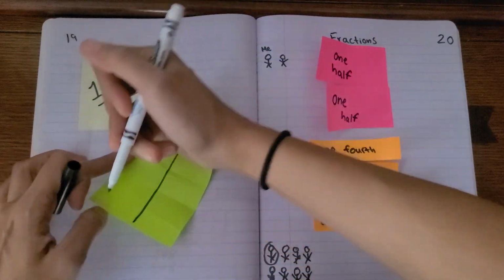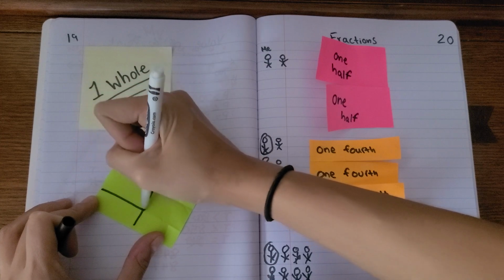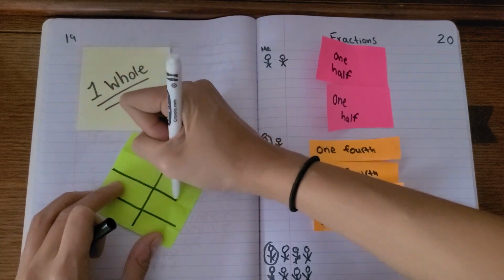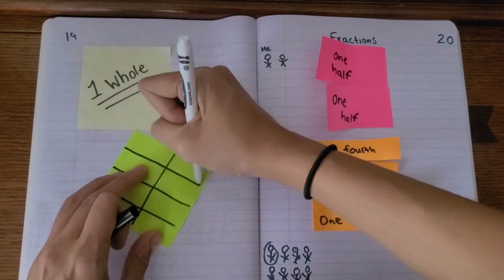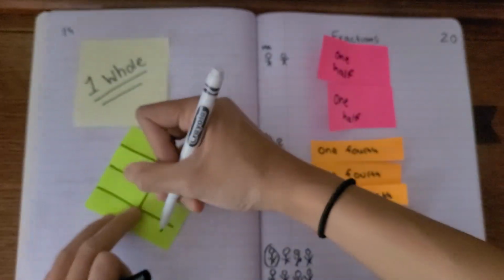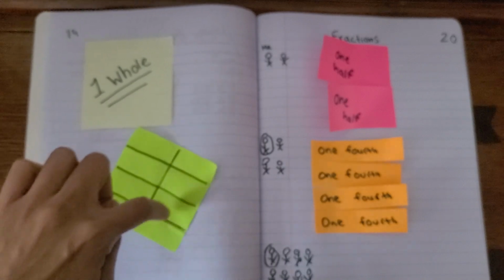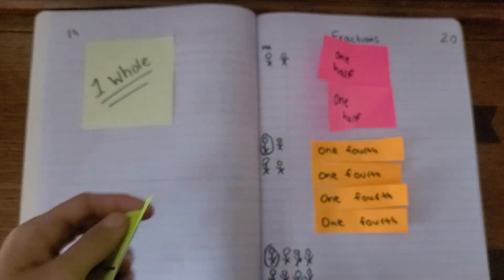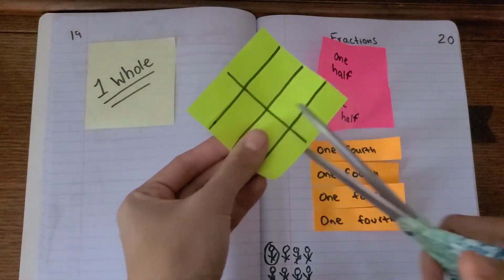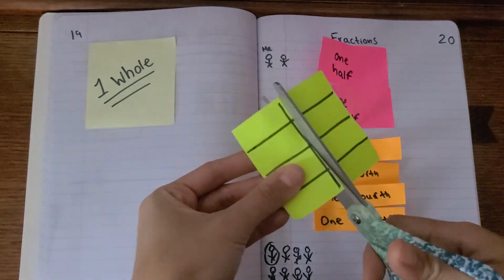Make sure you have 8 pieces. Once you have 8 pieces, you can partition them. Now you can see pieces of the whole. So it used to be one whole set, and now you can count them. 1, 2, 3, 4, 5, 6, 7, 8. So I have 8 pieces. So I'm going to partition. That was half.